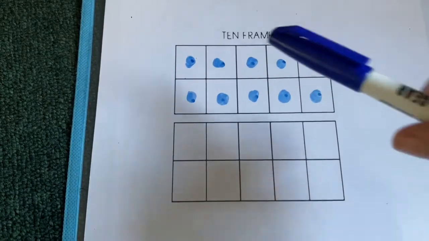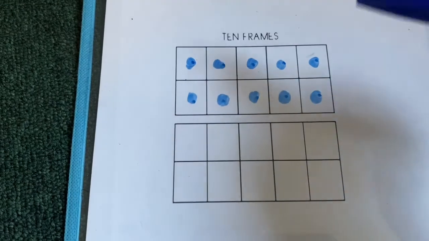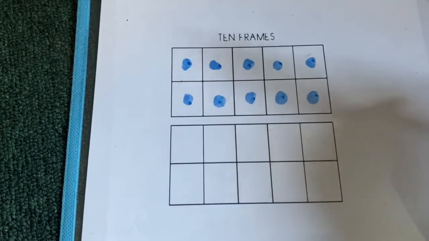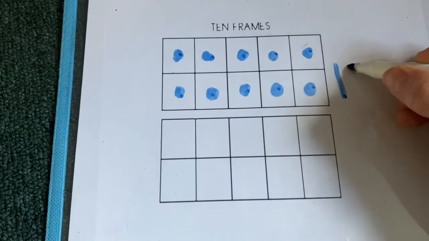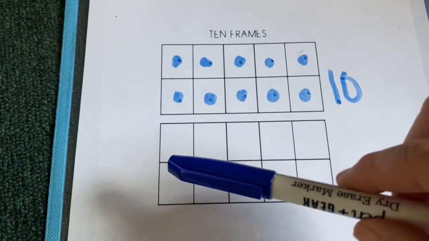Yeah, there's 10 boxes in it. So if all the boxes in a 10 frame are filled in, how many are in that 10 frame? Yeah, there's 10 in that 10 frame. So we're going to say right now we have 10. One of our parts is 10. Let's count on to get our whole teen number.